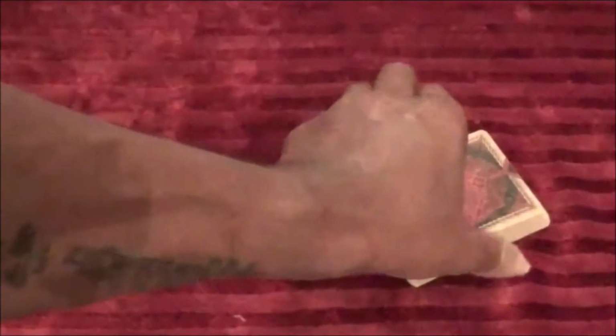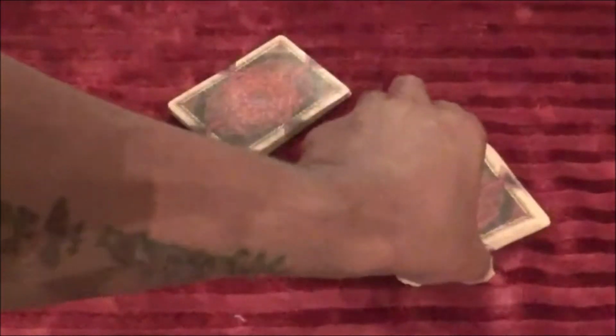All right, so now I'm going to go ahead and cut the deck again. All right, so now I'm going to go ahead and fan out the cards. And I'm looking for 6 cards in the fan that are getting my attention.